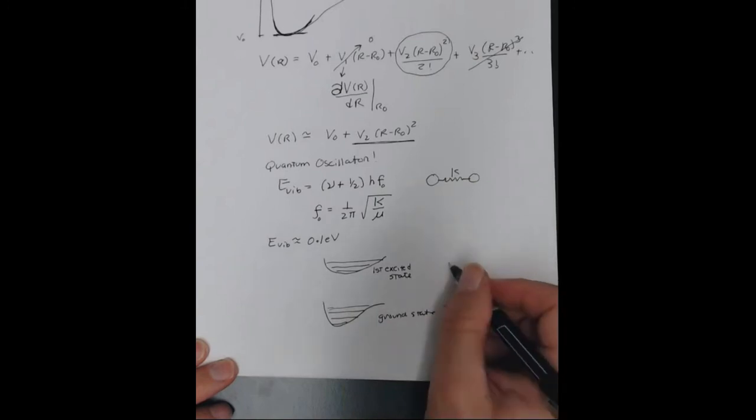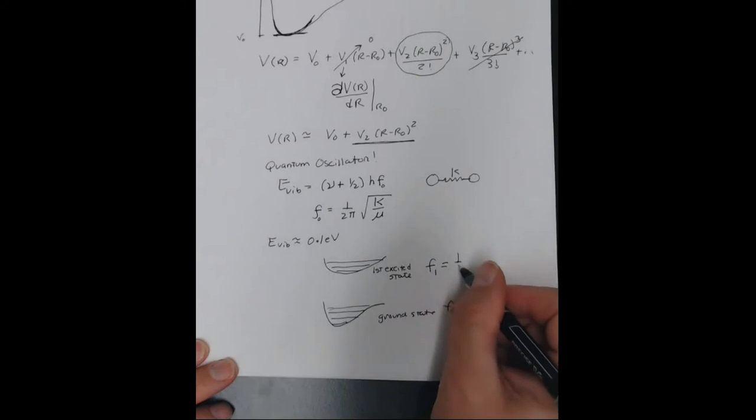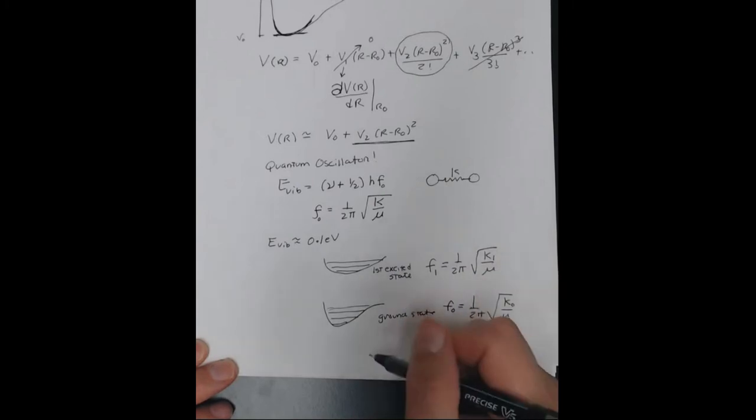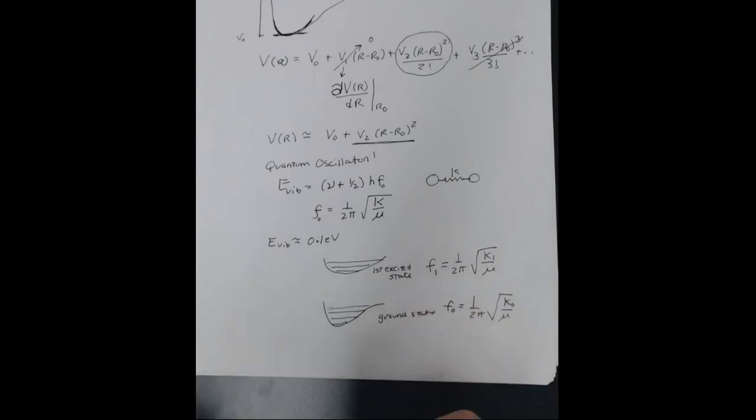But let's say for the first excited state, this fundamental frequency is 1 over 2 pi times the square root of K1, a different force constant. And then the rotational energy levels are buried in here. They're even smaller.